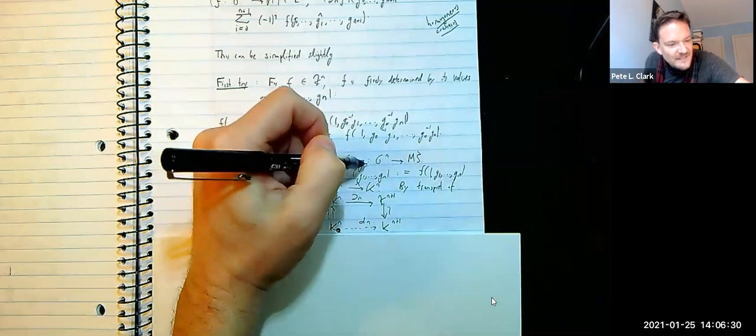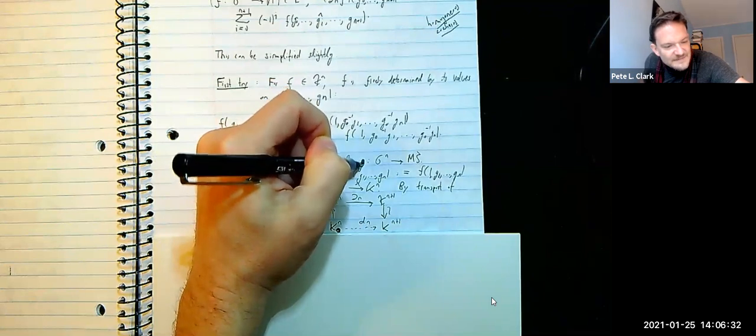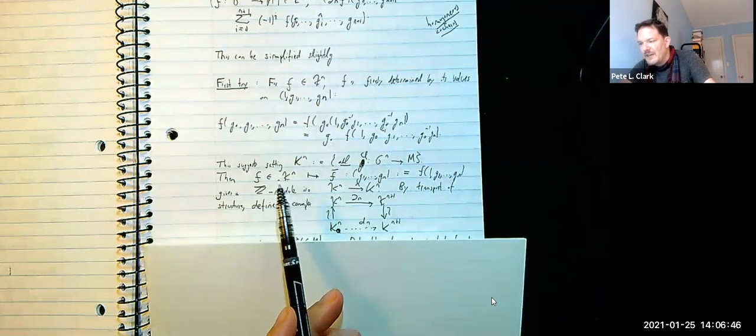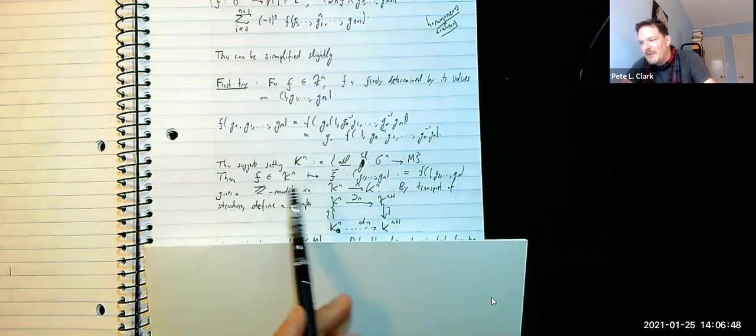So let's let regular Kn be the collection of all functions from G^n into M. And then there's just kind of an obvious isomorphism of G modules here. I'm just making up some notation.